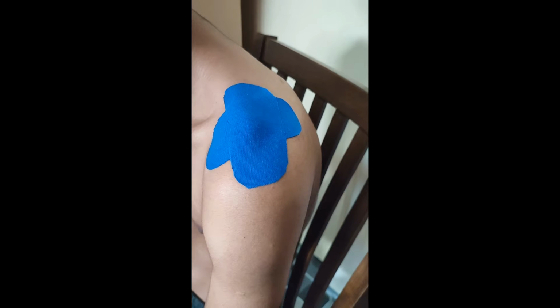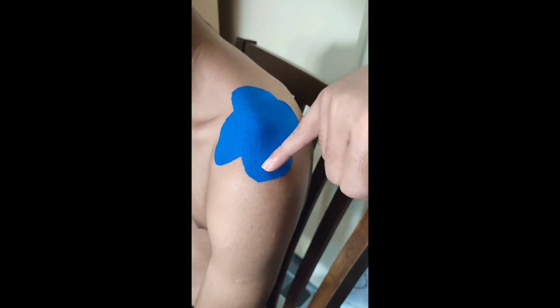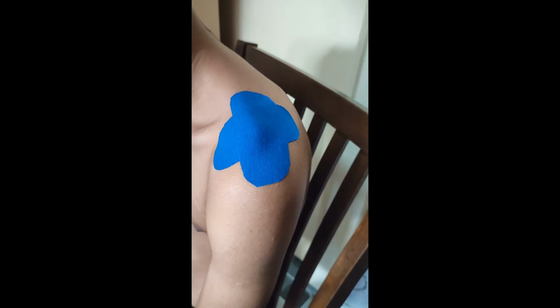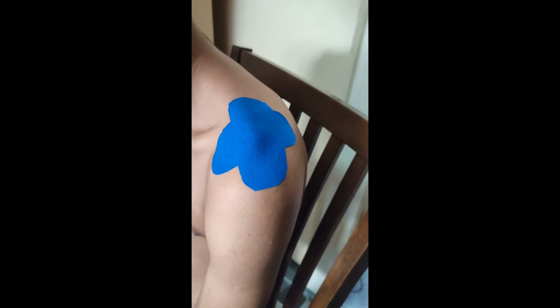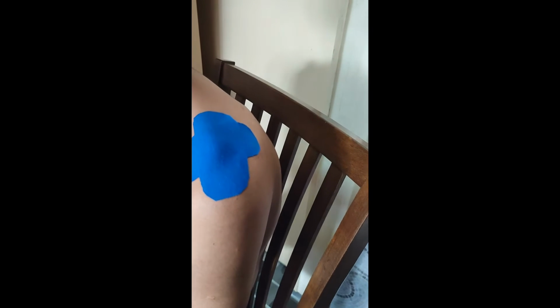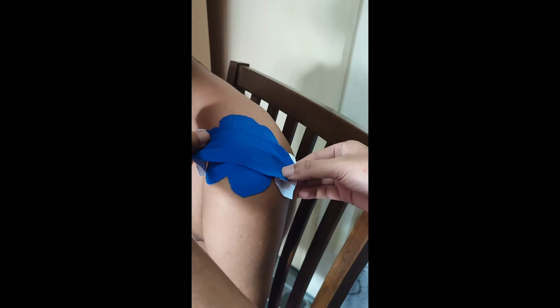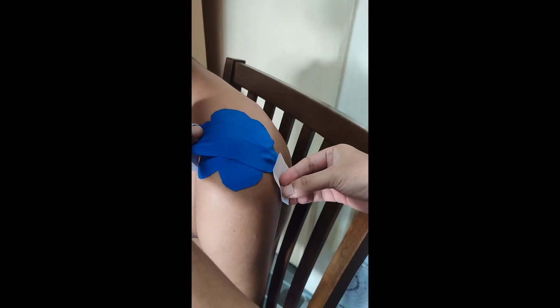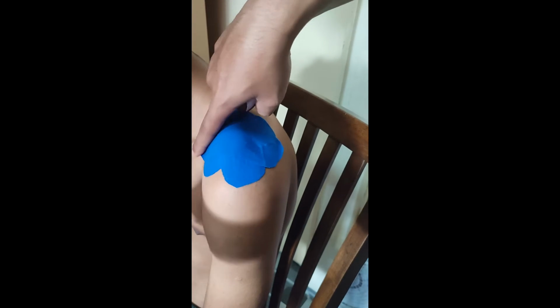Okay. For the third strip, we want to go like this, a slightly less angle than the second strip. Okay, again with the same tension, 75 to 100% tension. Okay, so let me show you. Okay, like this, 75 to 100% tension. Take the middle part and put no tension towards the anchor zone, which is this area.